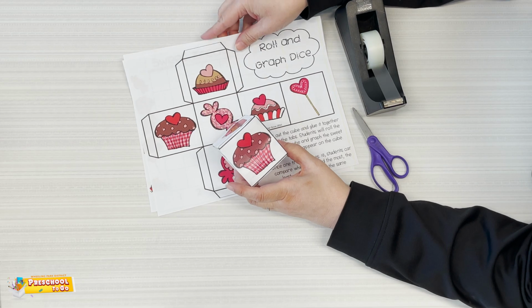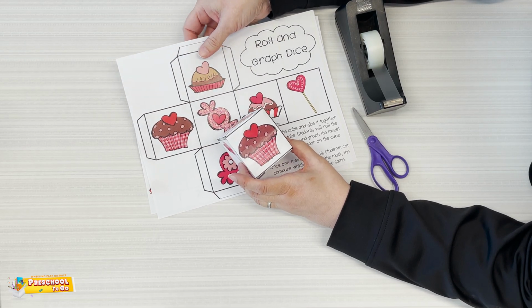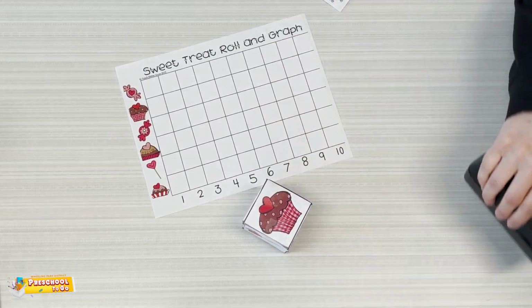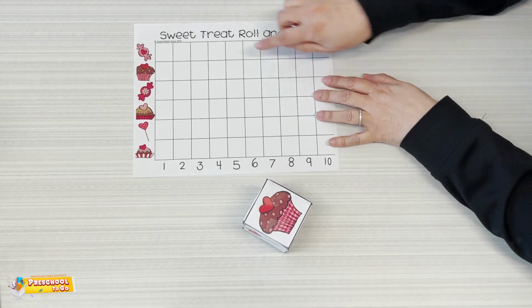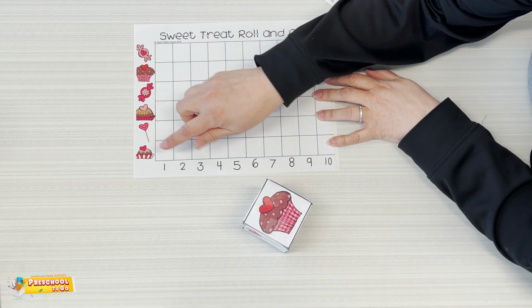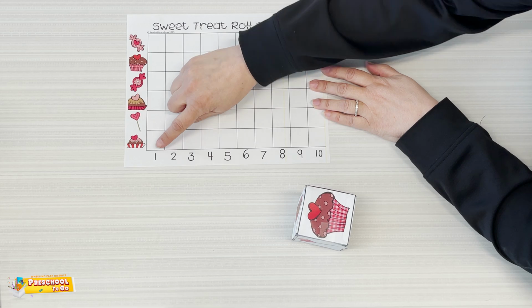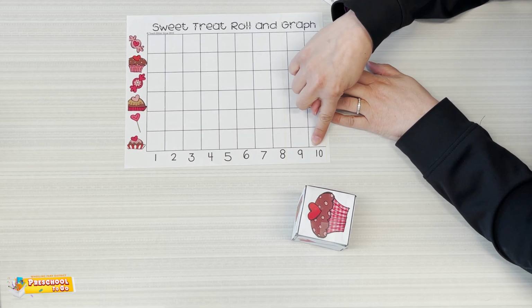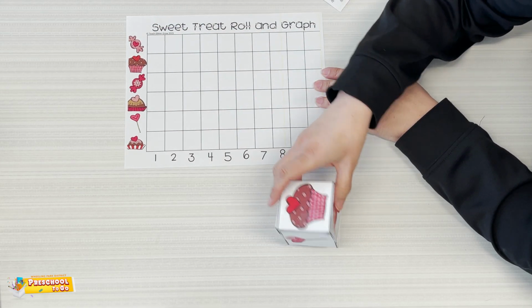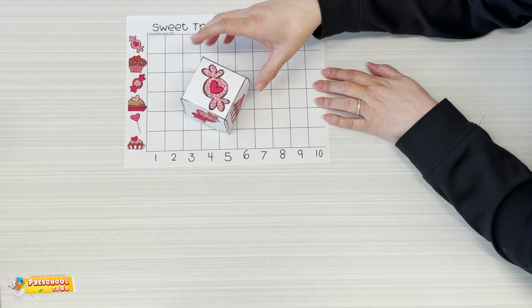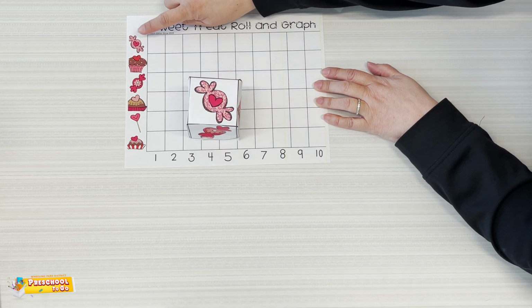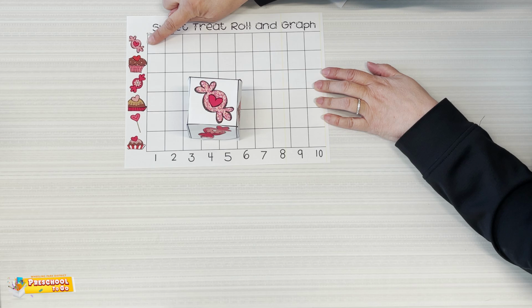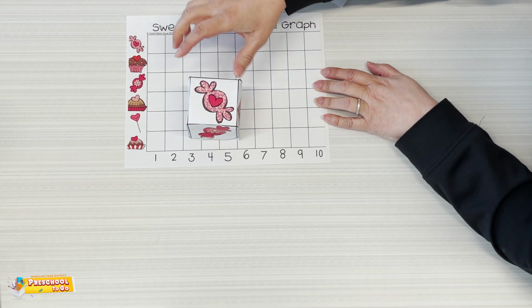So what you're going to do is you're going to look at this graph, and it has a picture for every picture on the dice. And there's a number 1 all the way through 10. And you're going to roll your dice, look at the picture, match it to the picture on the page, and you're going to color in the square.